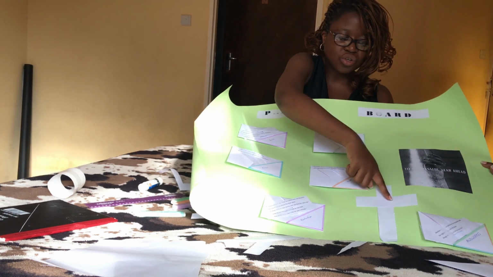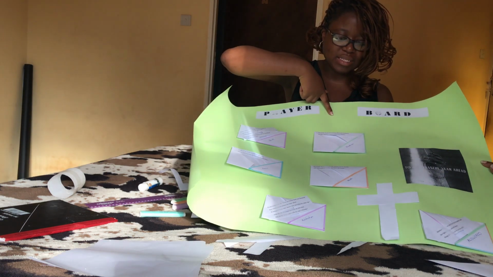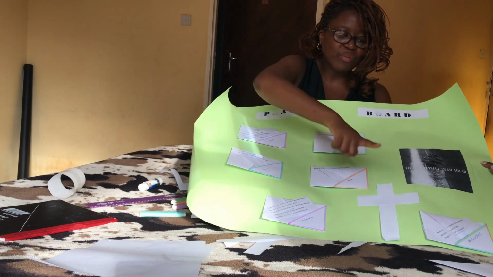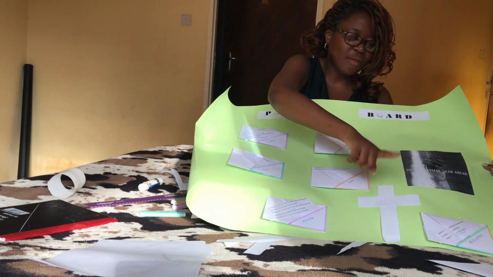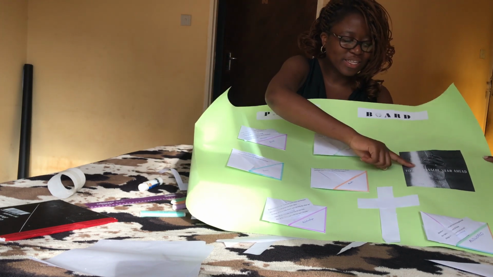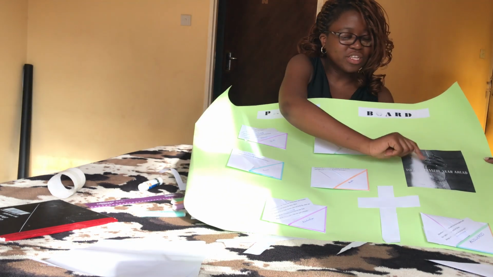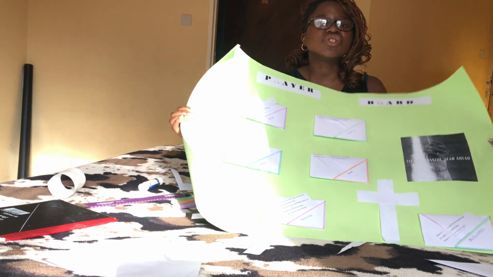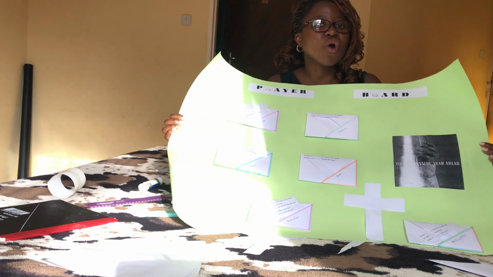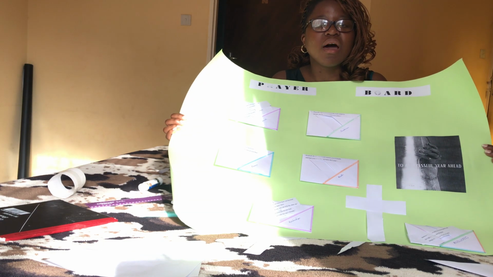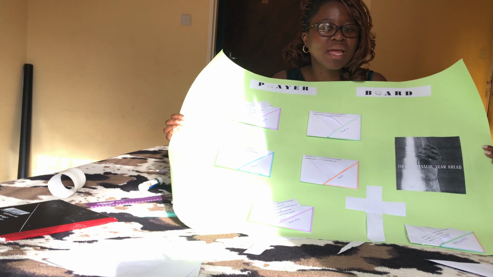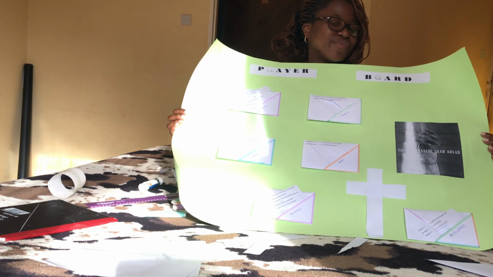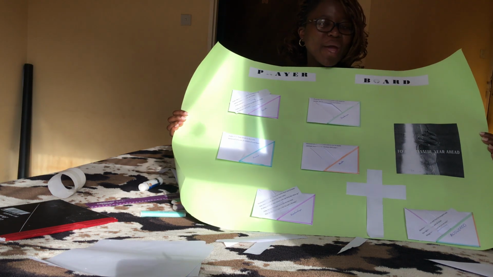Initially I wanted to put this cross here, but then I started with sticking the envelopes before I put the cross. So that's the reason it's there. But like it says, cheers to a successful year ahead. So cheers to your 2024, guys. I hope it brings you love, joy and light. So this is my vision. So this is my prayer board.